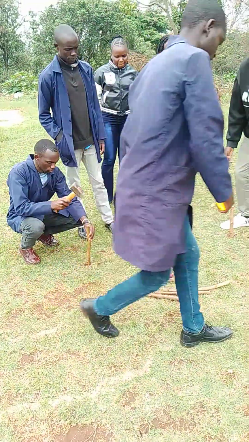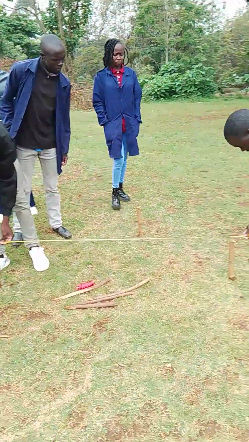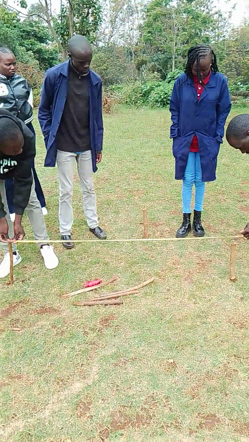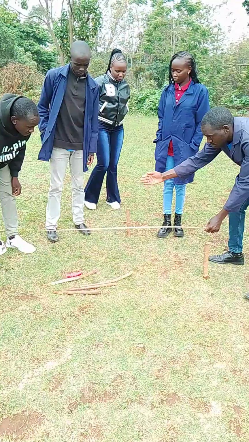Good. Now, so as you can see, it is not actually in the 5 feet. So we need to make some adjustment.